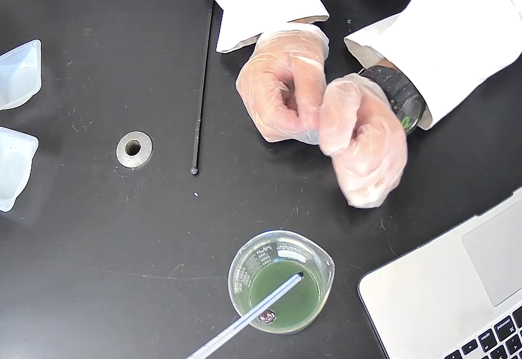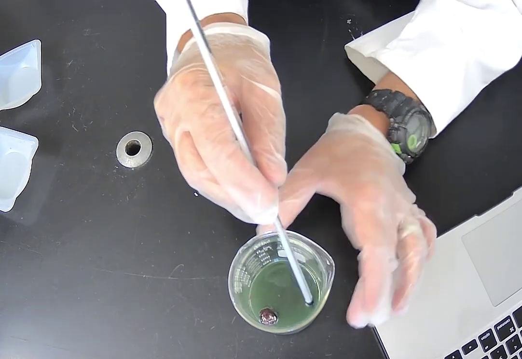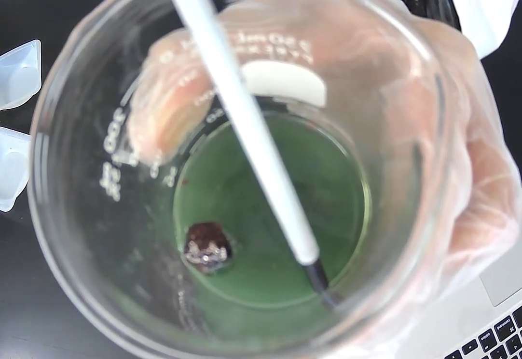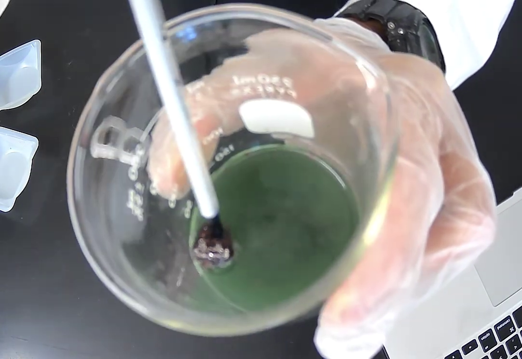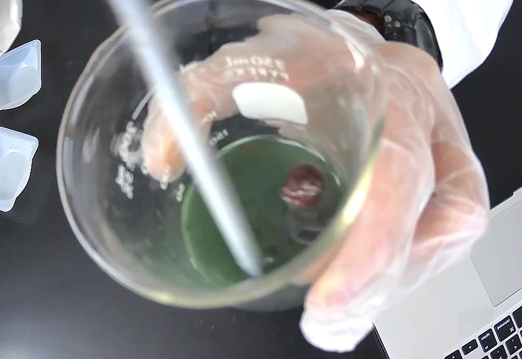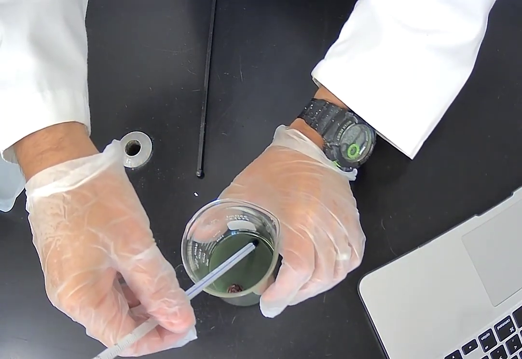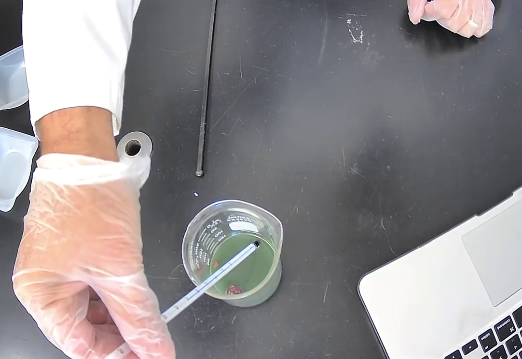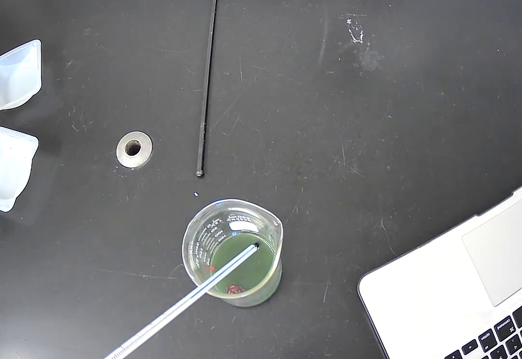Seeing a lot of bubbling going on. I'm going to try to get that into the camera view here. You can see some bubbling forming around the aluminum foil. We can see a dark reddish substance forming there as well. And at 3 minutes, my temperature now is 28 Celsius.